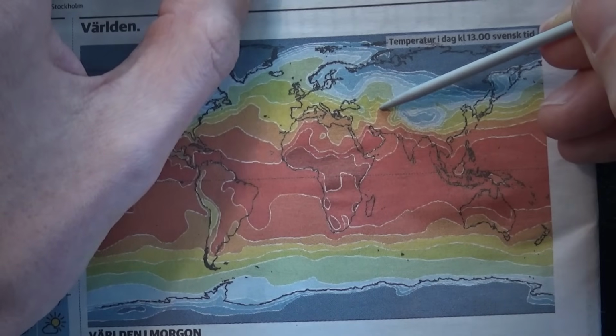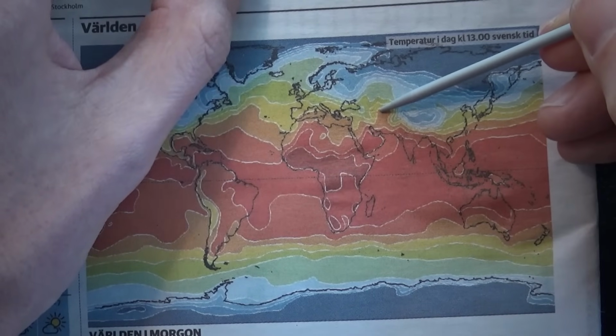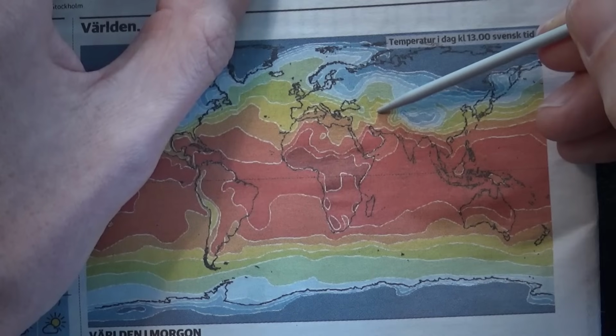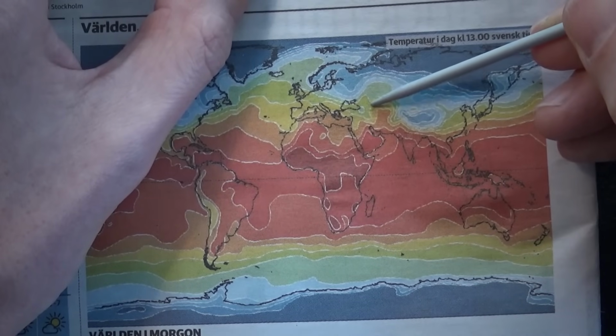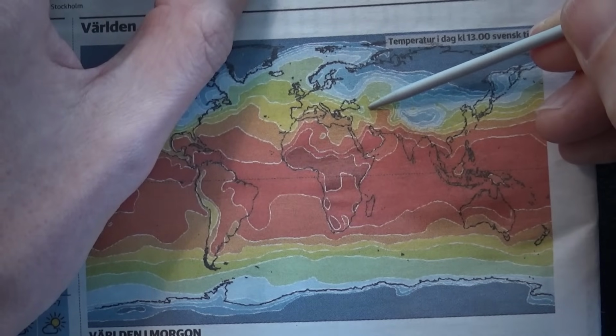In Central Asia we have the Kyzylkum Desert in Uzbekistan and Kazakhstan. Kyzylkum means red sand.